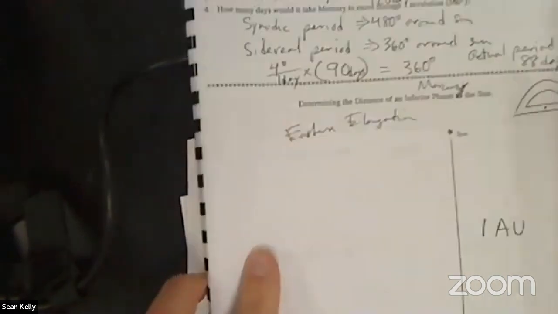I can't find my ruler, so I'm just going to use this meter stick. It's pretty big. Actually, you know what? I've got to use your workbook. I want to show you guys something here. Okay, so on this workbook, I have the sun and I have the earth.